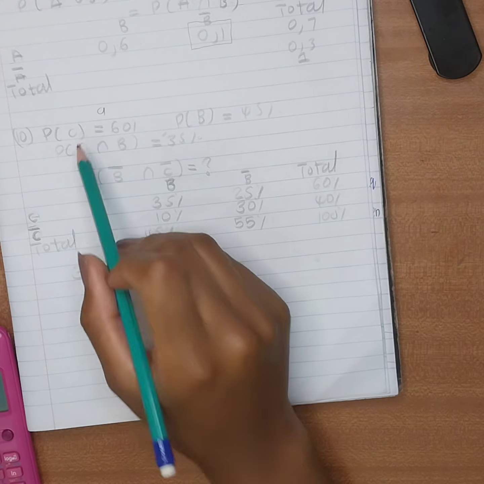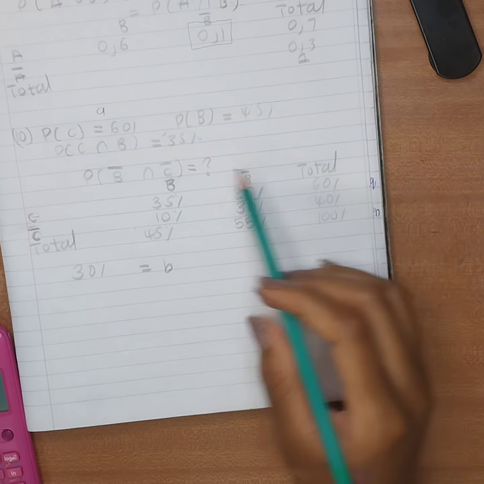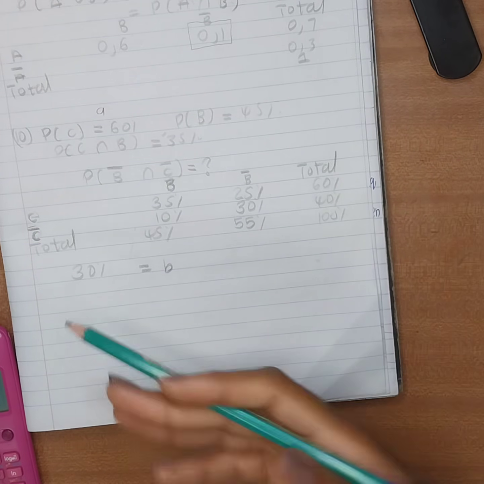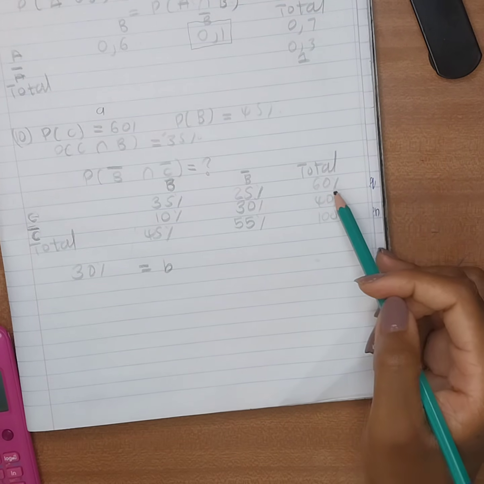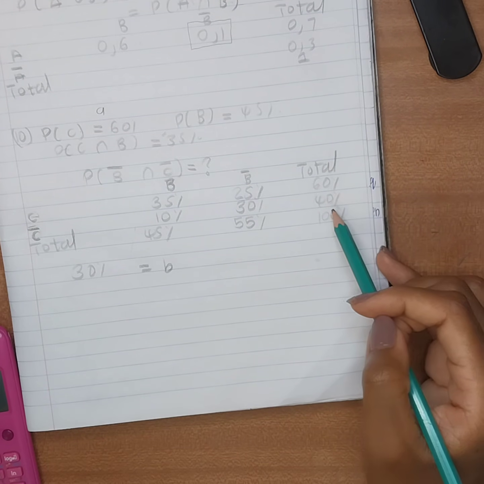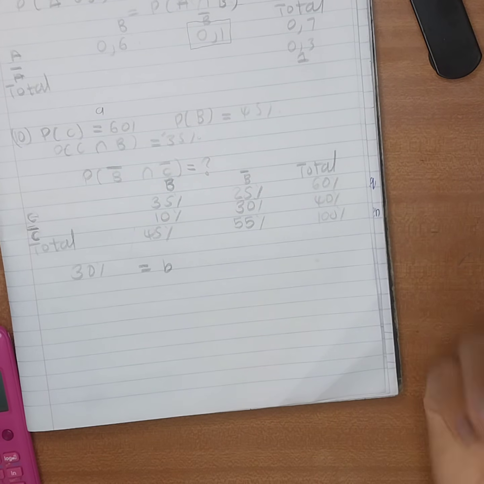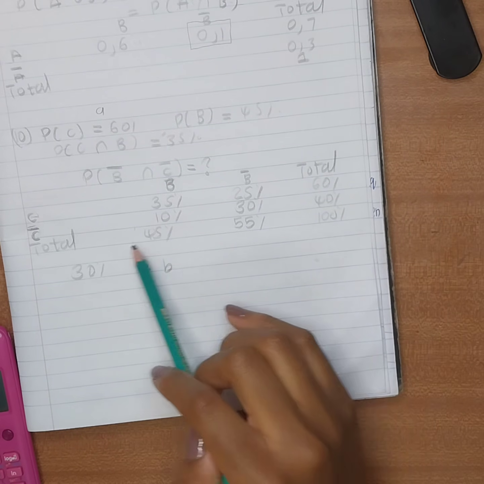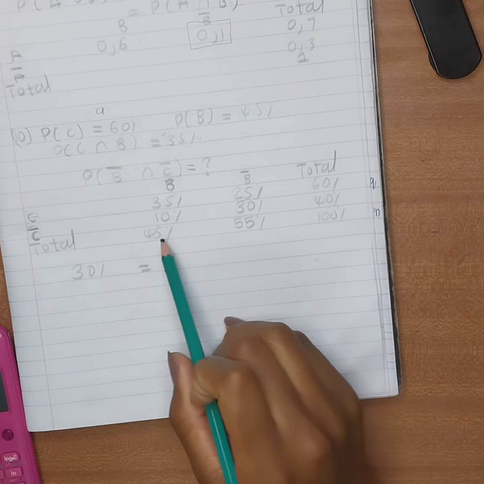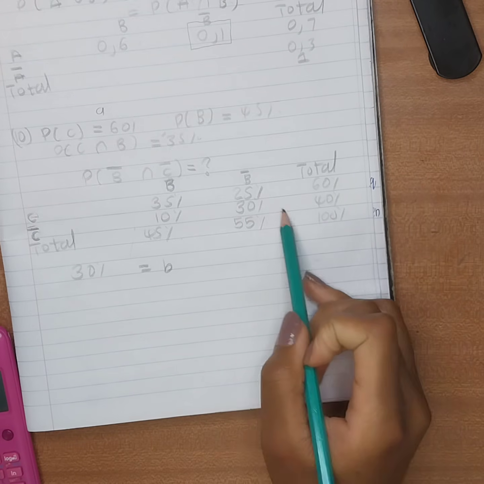So what is the probability of C? I write it down, 60%. Probability of not C, it's 1 minus C, which is 1 minus 60%, which gives me the 40%. Add these two, I get 100%. Probability is always equal to 1, or it is always equal to 100%. And then the probability of B, I write it down, is 45%. And then I solve, because I have this and I have this now, so I solve for this, right?